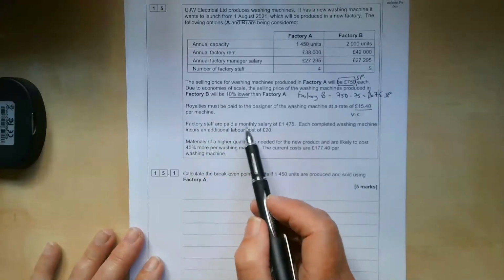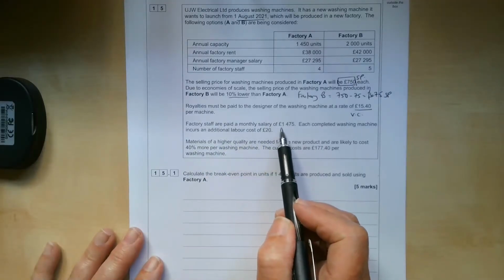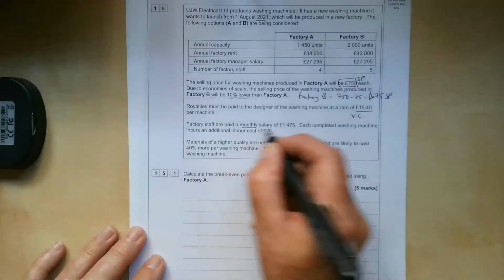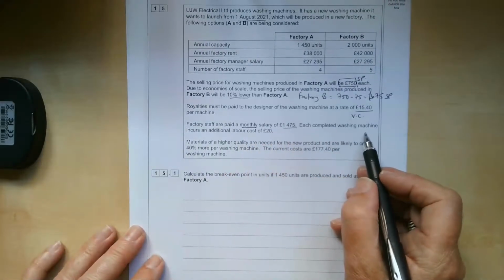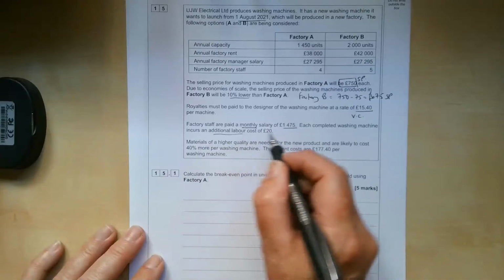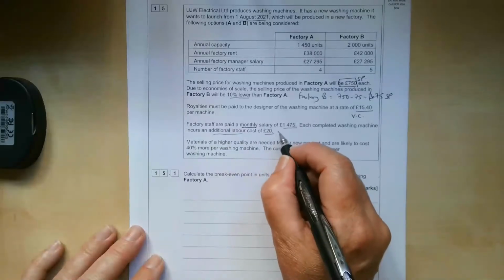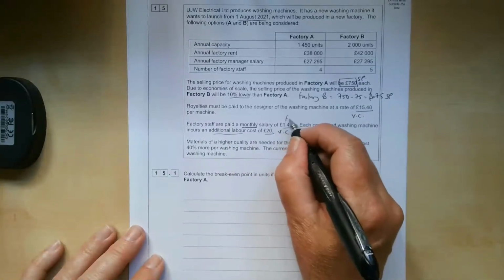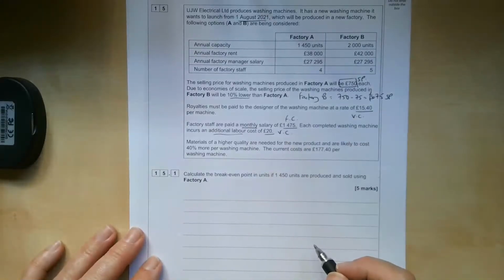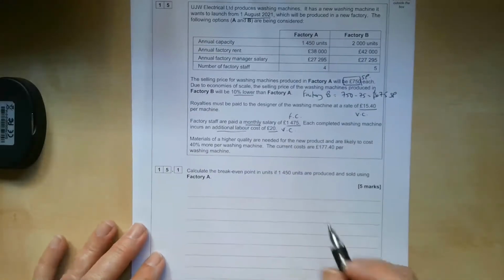Factory staff are paid a monthly salary of £1,475. So that's monthly. Okay. Each completed washing machine incurs an additional labour cost of £20. So again, that is going to be a variable cost, whereas the factory staff paid a monthly salary are going to be a fixed cost.